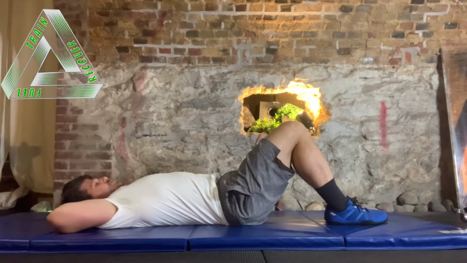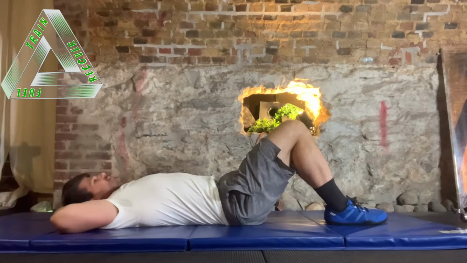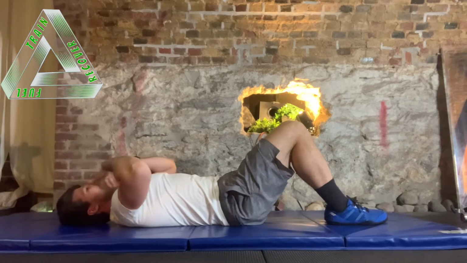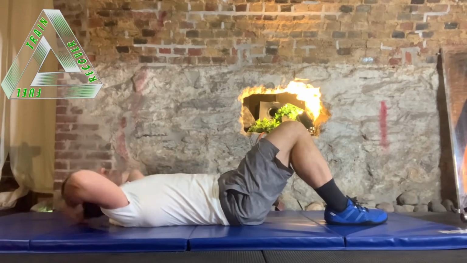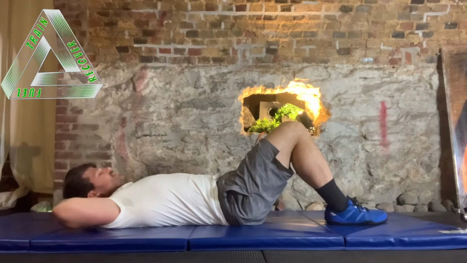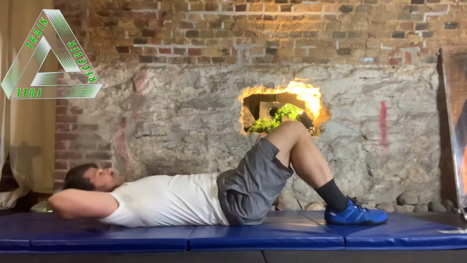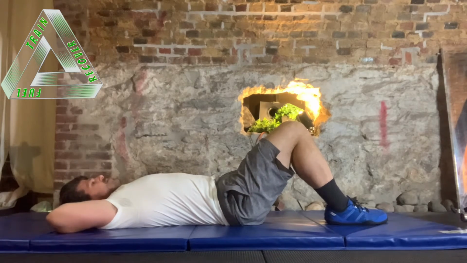If that pressure changes as I come up, so if I come up and I start to lift my neck off of my hands, guess what that means? It means I'm using my neck muscles to do the crunch. That's not what we want. We want to constantly be exerting a tucked position, force into the hands. So chin tuck into the hands. Keep that pressure between the hands and the head constant during the crunch, okay?